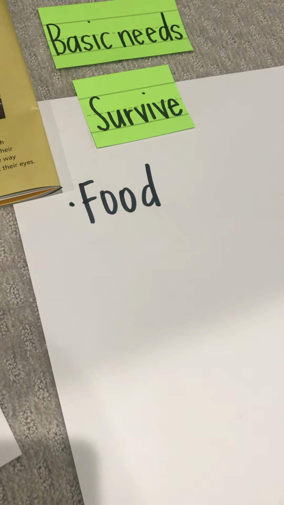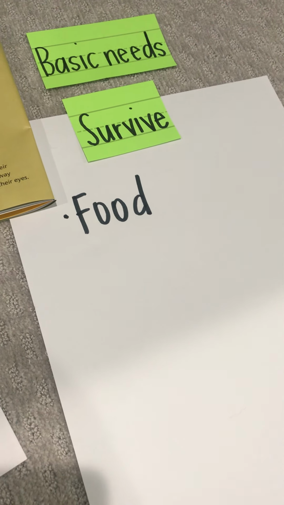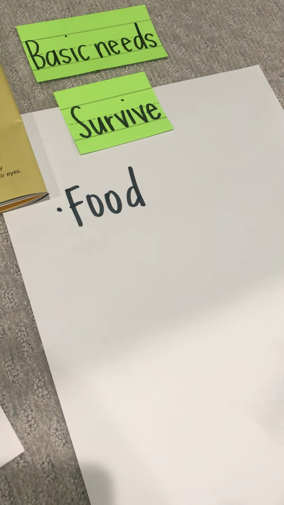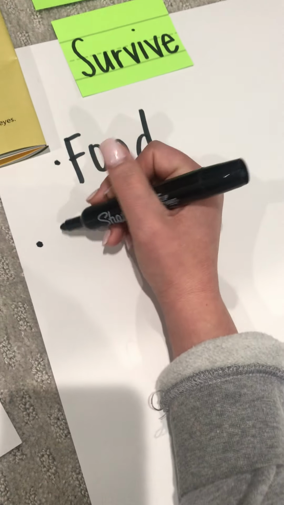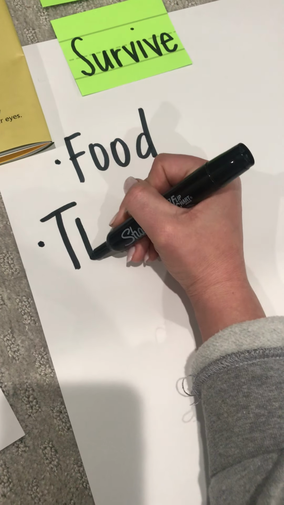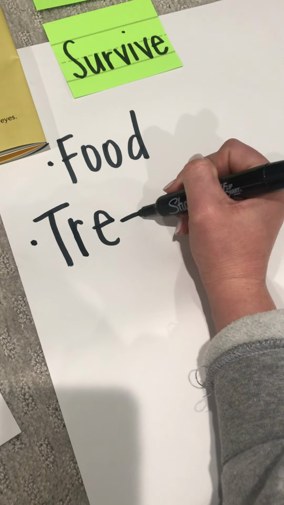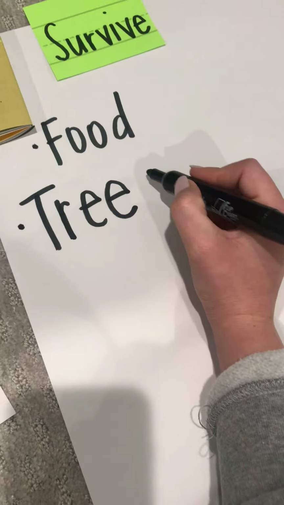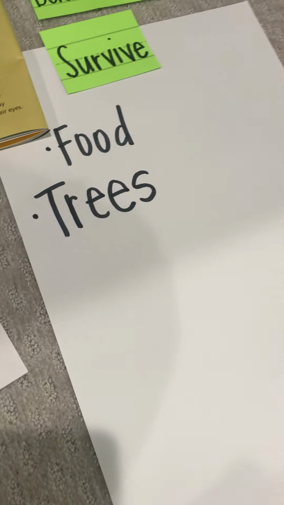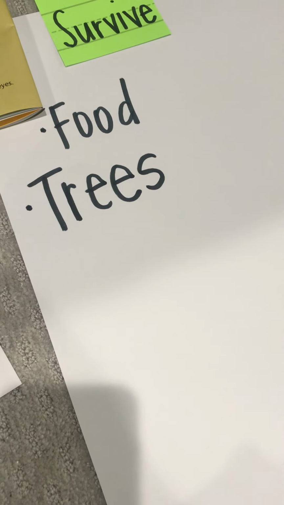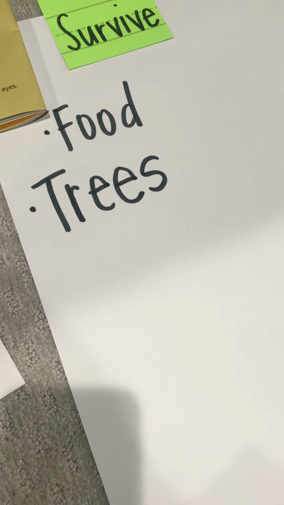Where do owls sleep? What's in their habitat? What's important to them? Trees, right? They need trees. They need to be able to sleep. They need to be able to sit up and look out for food.